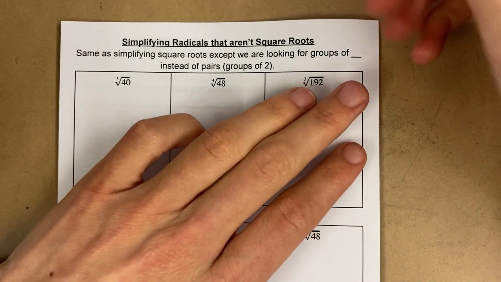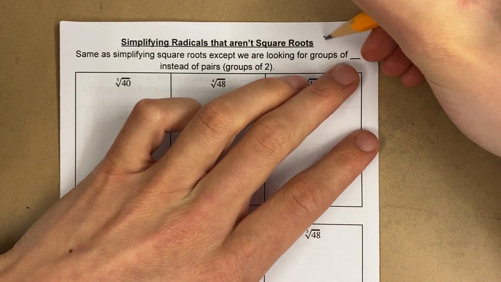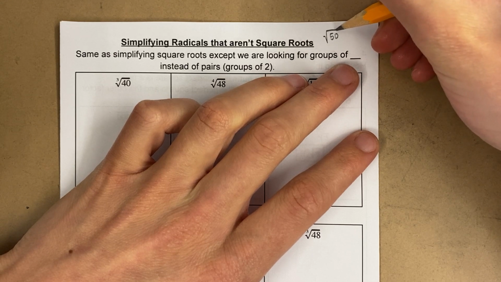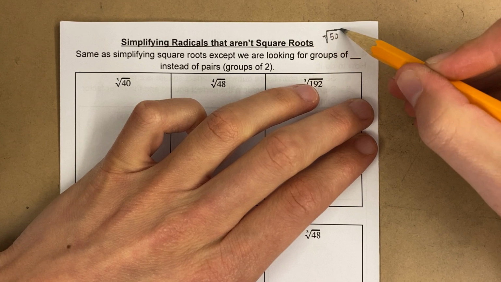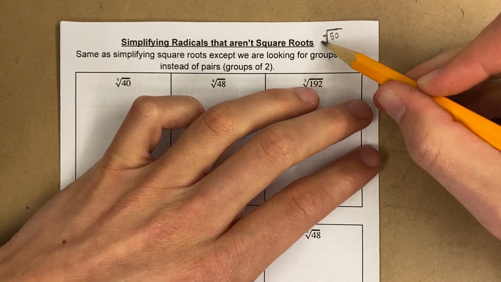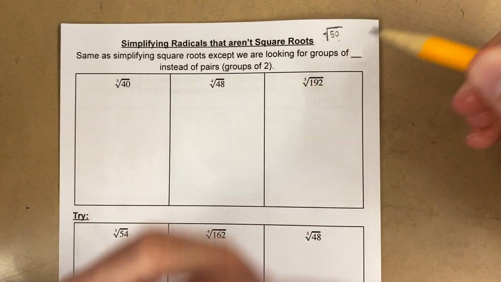Okay, so here's something different. Here's what we've done so far: we've said, okay, can you simplify something like this, square root of 50? Now look, this is called a square root. It's what number multiplied by itself equals 50. And we would have to simplify.